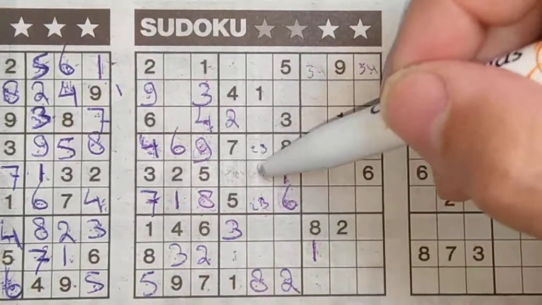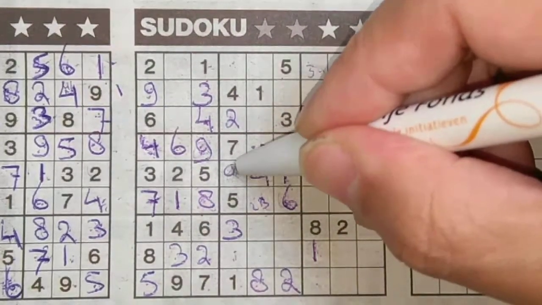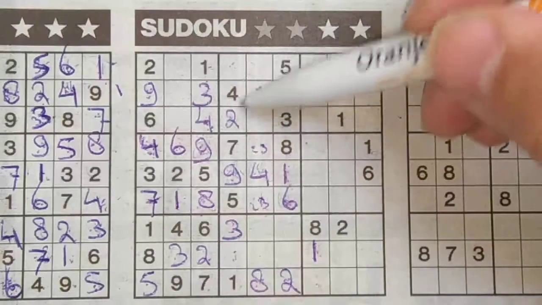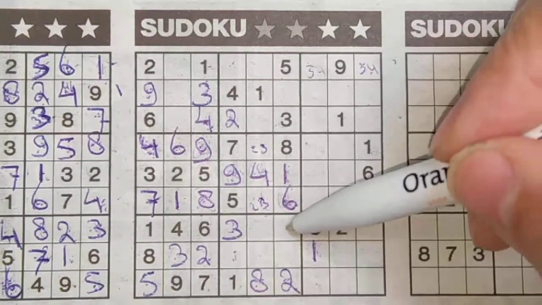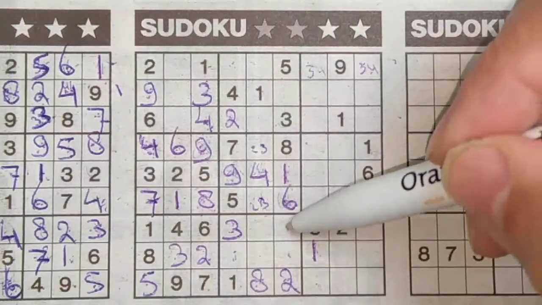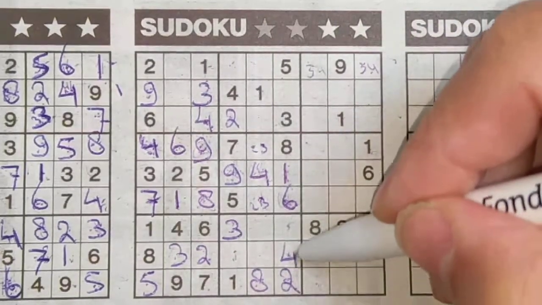The 4 and the 9 are missing. We have a 4 here, no 4 there, so the 4 should be here, and the 9 goes there. A 4 in this column, a 4 in the middle column, so in the column next, the only two places for the 4 are here or there. We see a 4 here, no 4 there, so the 4 should be there.